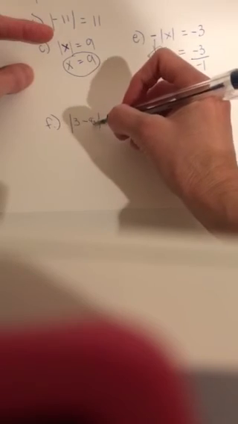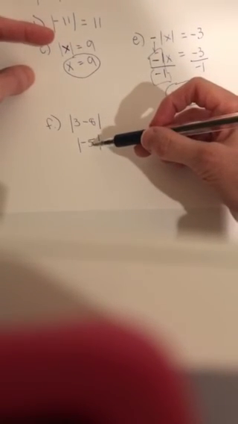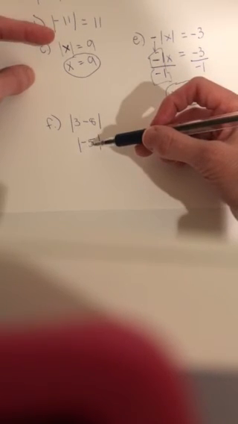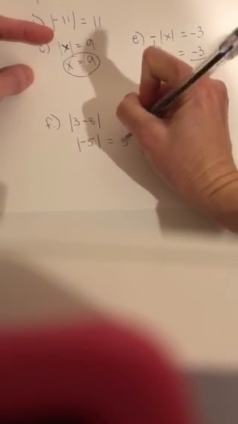So 3 minus 8 is -5, but it's still absolute value. And then what is the absolute value of -5? What's the distance from 0 of -5 in units? It's 5 units away from 0. And so the absolute value of -5 is 5.